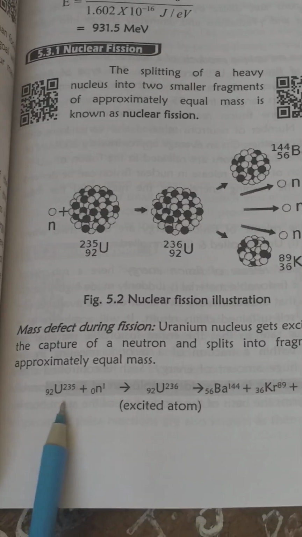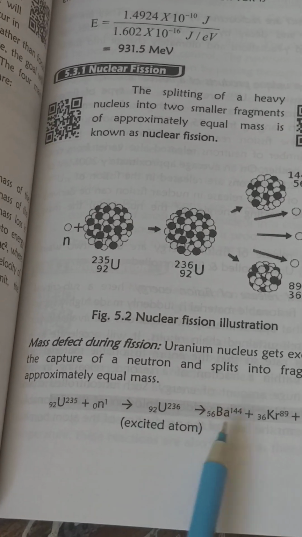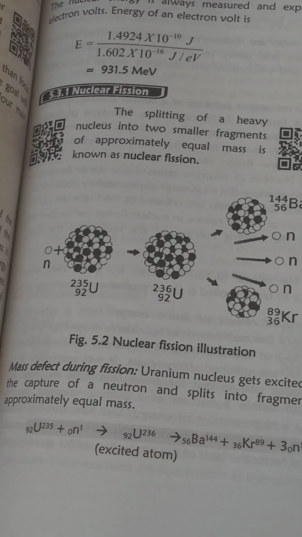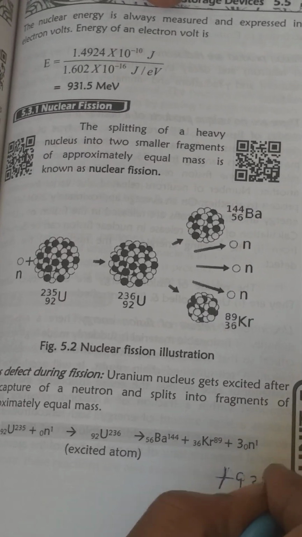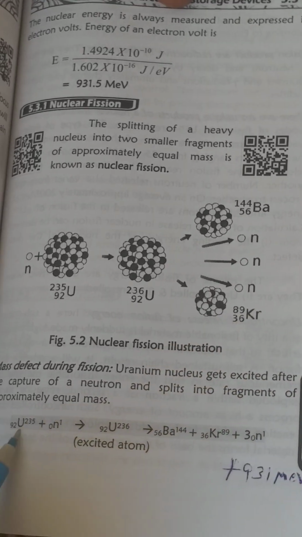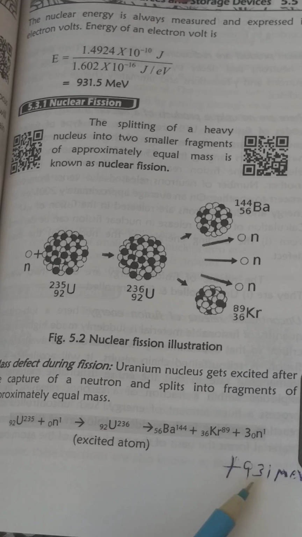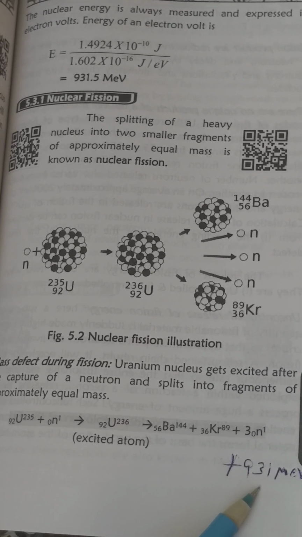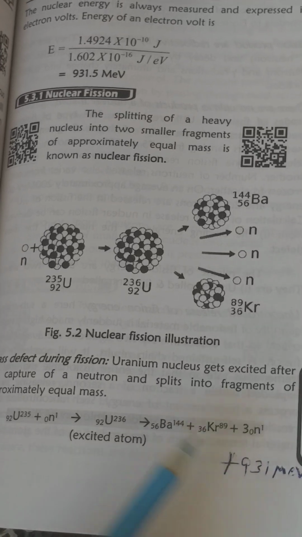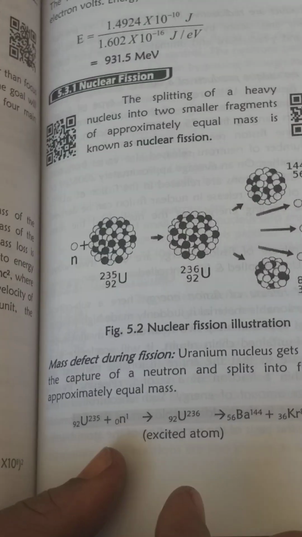When one uranium 235 atom is cleaved with the help of a neutron, the amount of energy liberated is 931 million electron volts. This much energy is released when a single uranium atom is cleaved by bombarding it with a neutron. This amount of heat energy liberated can be utilized for the production of electricity. That is how nuclear energy is used for electricity harnessing.